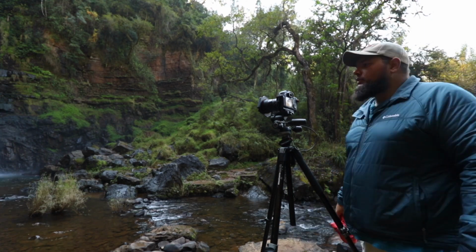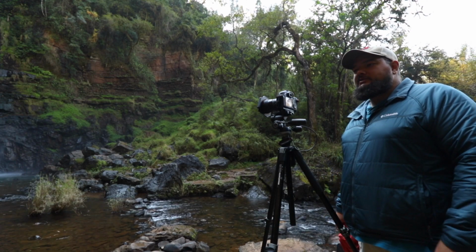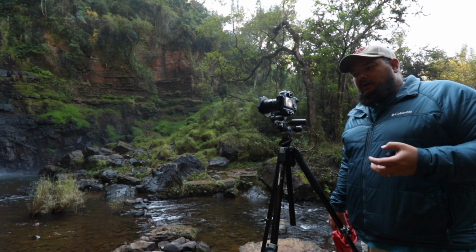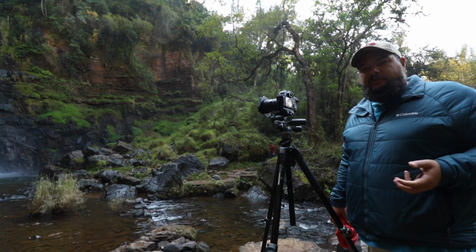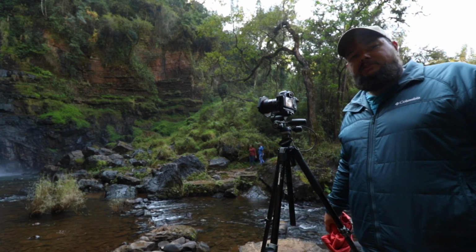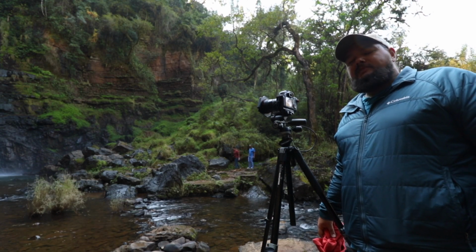Right, and it's rolling. So while that's rolling, let's chat a little bit about waterfalls in general. One of the things you always got to remember when shooting waterfalls is you need to be careful. I've lost a 5D and a 24-70 lens in a river by shooting landscapes, little waterfalls and streams and all that kind of stuff, and it's painful.